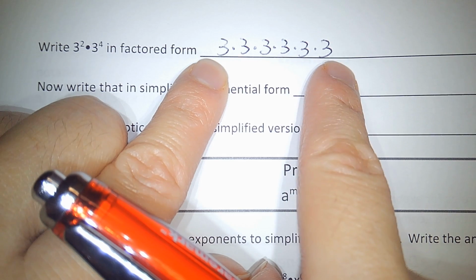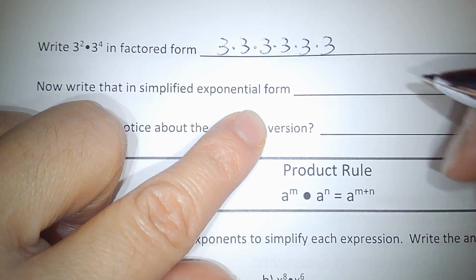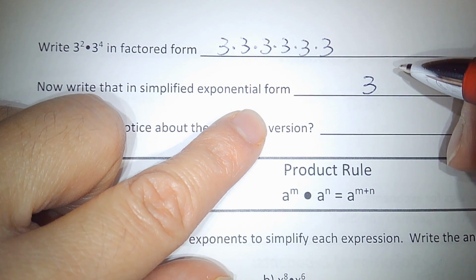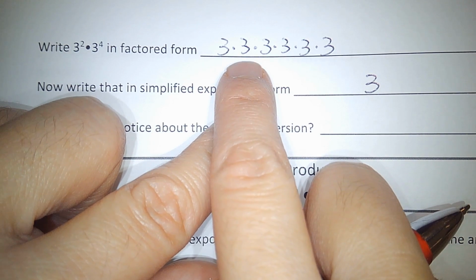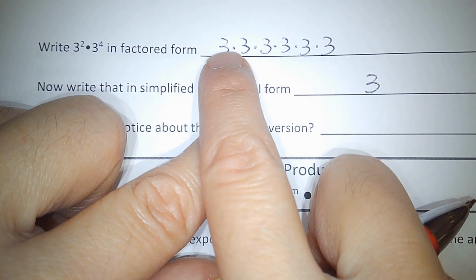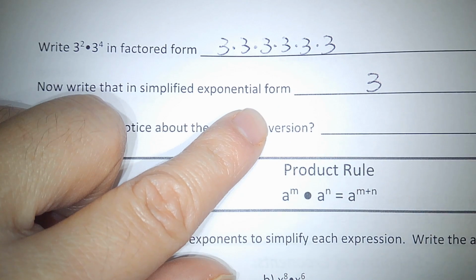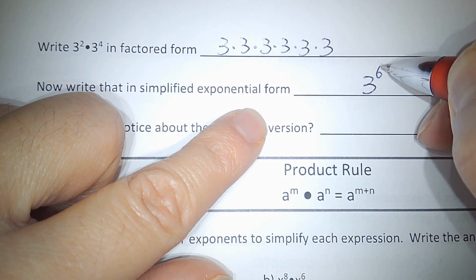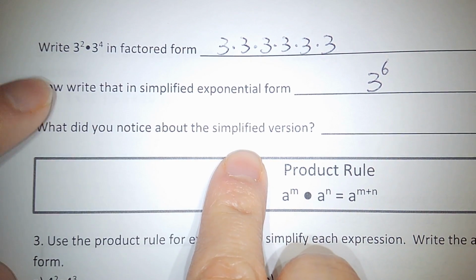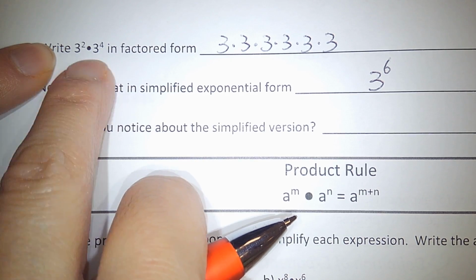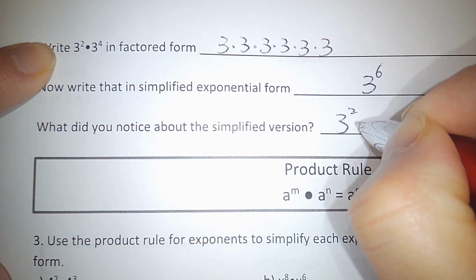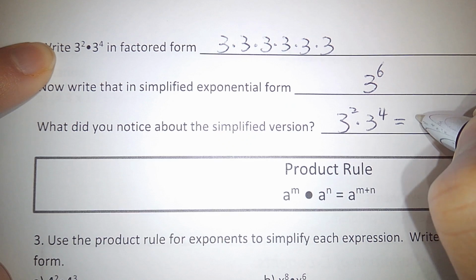How can we write this in exponential form? It should be 3 to the, what is the power for 3? How many 3s are there? 1, 2, 3, 4, 5, 6. How many? 6, right? 3 to the 6th power. So we know that 3 squared times 3 to the 4th power equals what?